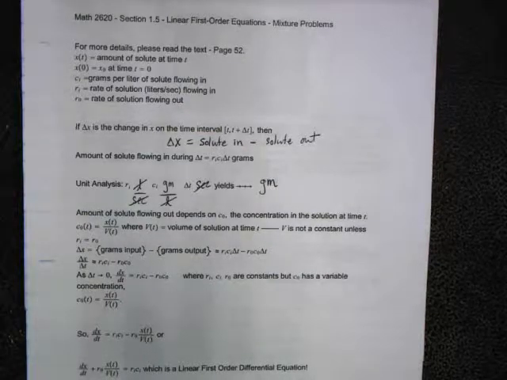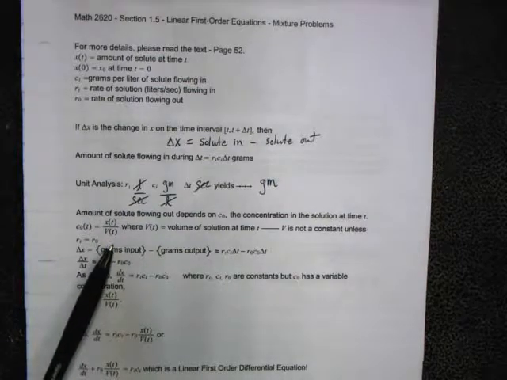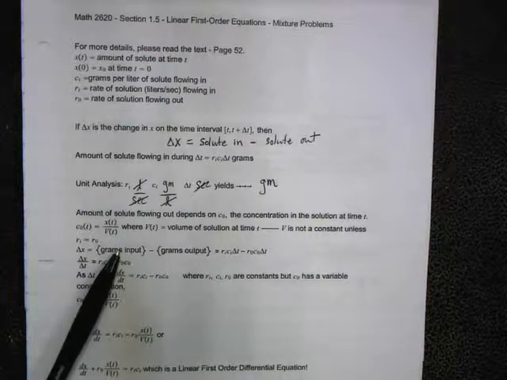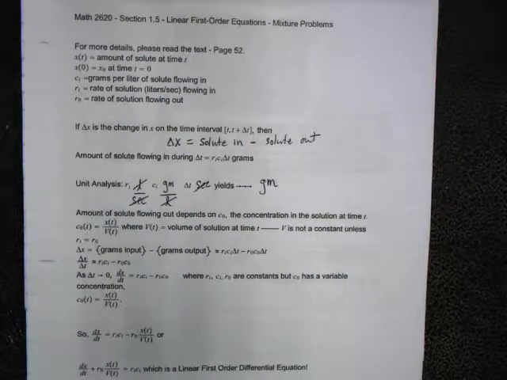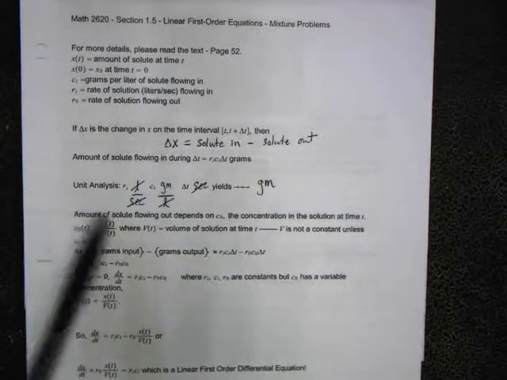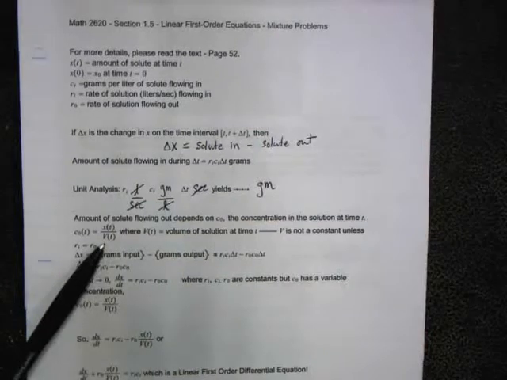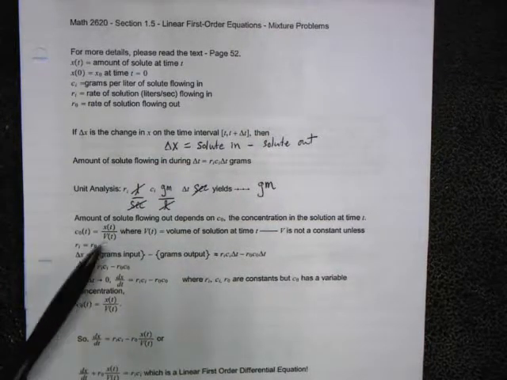And this can be even more difficult. Volume is not necessarily a constant either. Because we have water coming in, we have water going out. When is the volume going to be a constant? When those are equal. If we have more water coming in than we have water going out, then our volume is going to change too, isn't it? Our volume would be increasing. So volume can also be a variable. All right, so concentration out, that's usually the most difficult thing for us to figure out because that's X divided by our volume, and our volume can be changing.